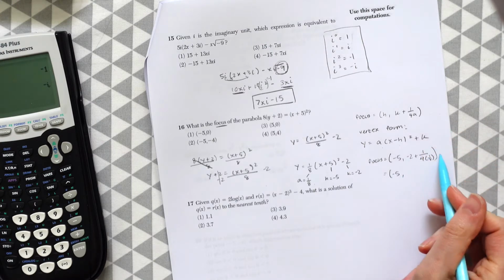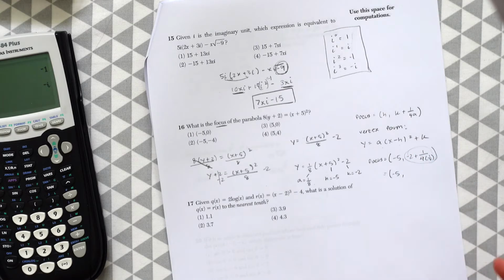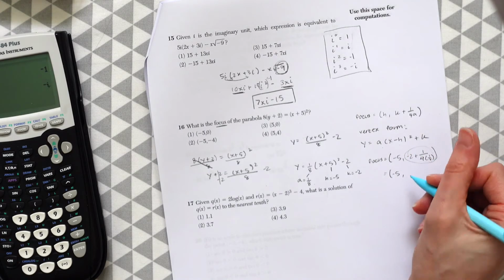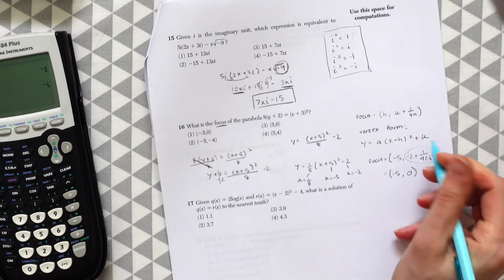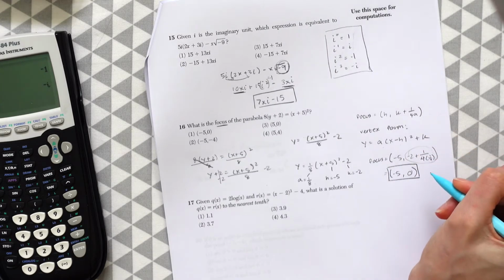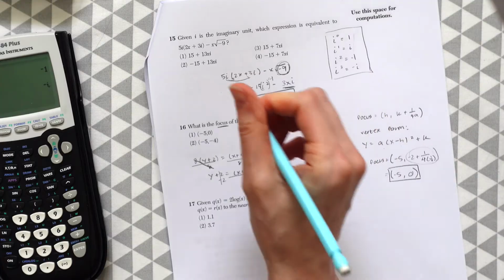And if we compute this a little bit, we'll get 0. Once we compute this, we'll see we'll get 0. So we're going to get -5, 0, which is choice number 1.